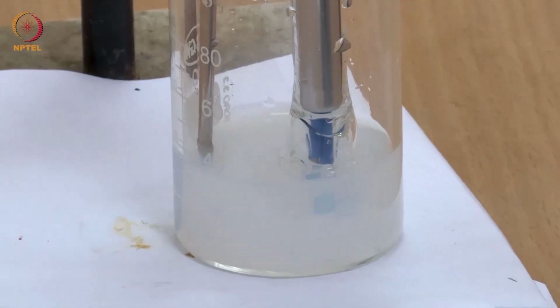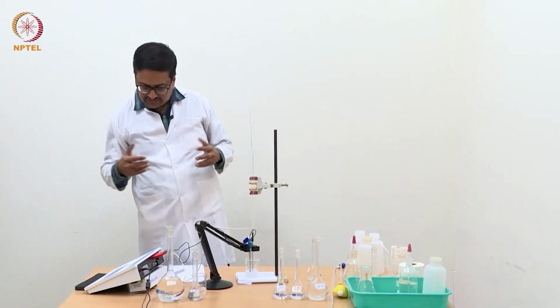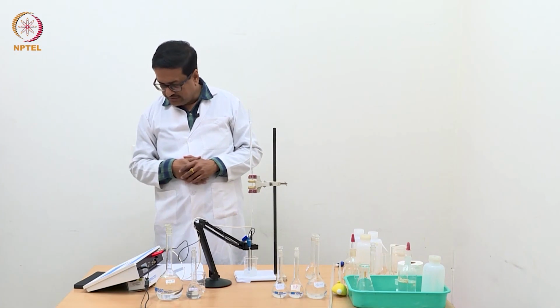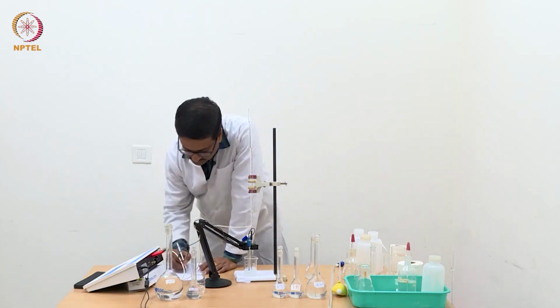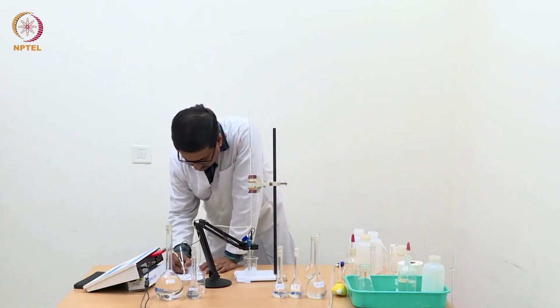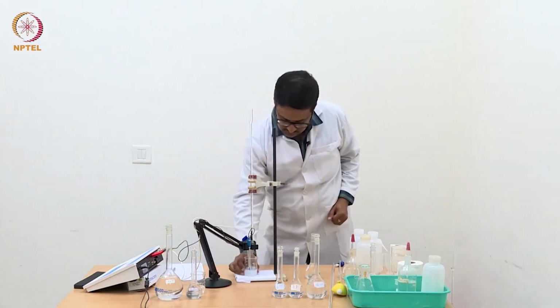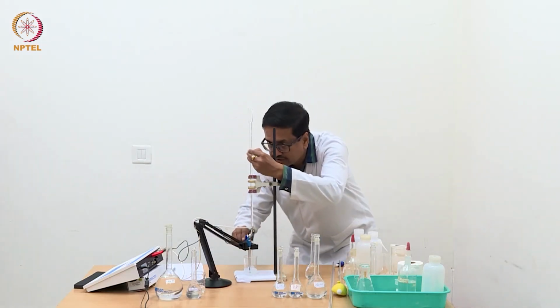So we have reached a point when we have added 0.75 ml of silver nitrate, and we are getting a conductance of 834, 835.2 maybe. We just wait for a while. 835.2. We will add one more portion of 0.25 ml.